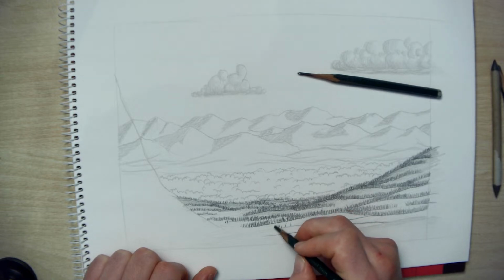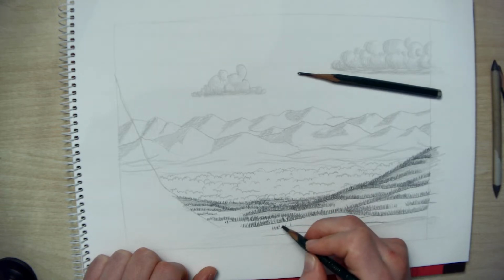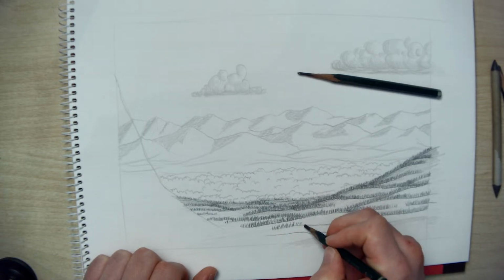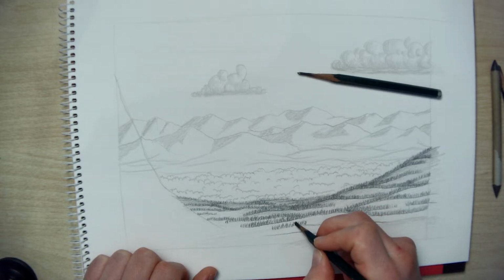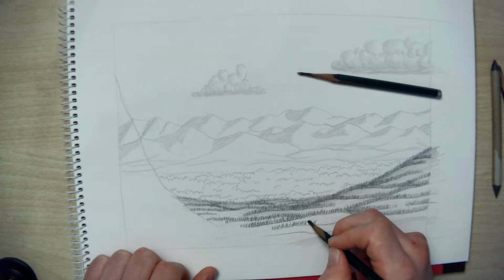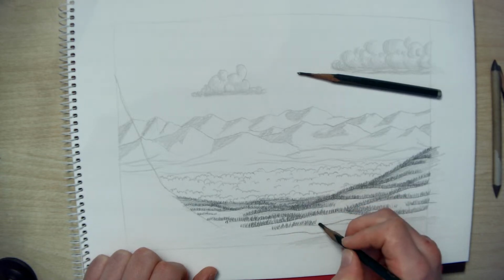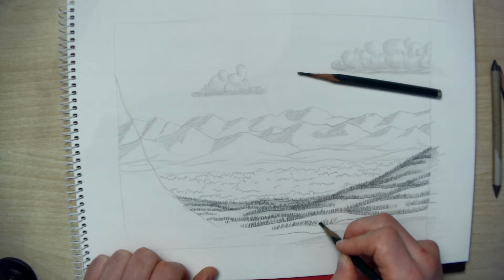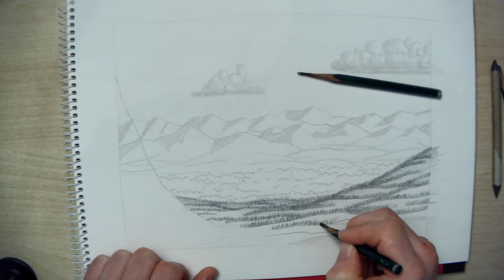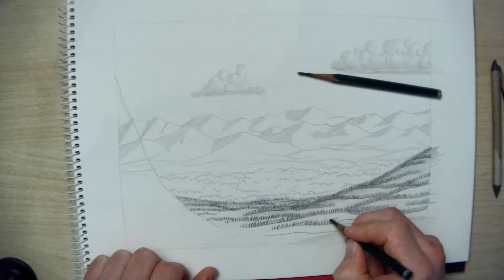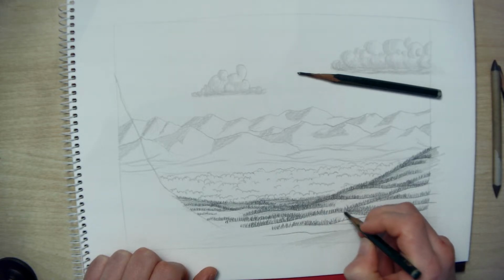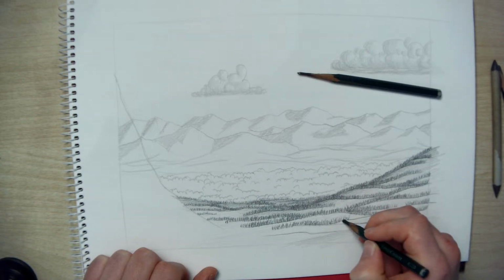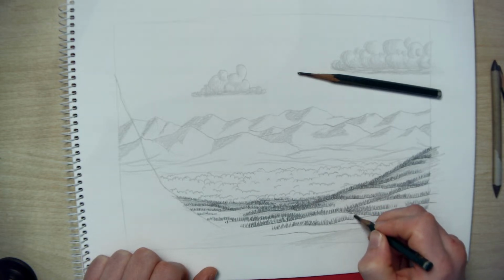Okay, almost done with this layer right here. I'll try and go a little bit bigger with the blades of grass to make a transition from the very last part of the foreground to the part that's right in front of us.